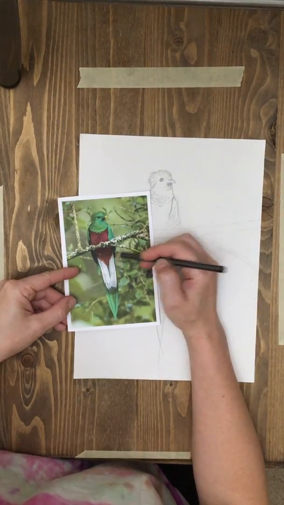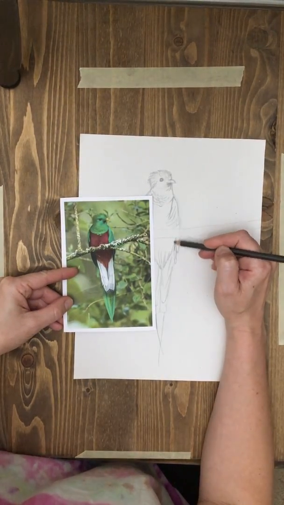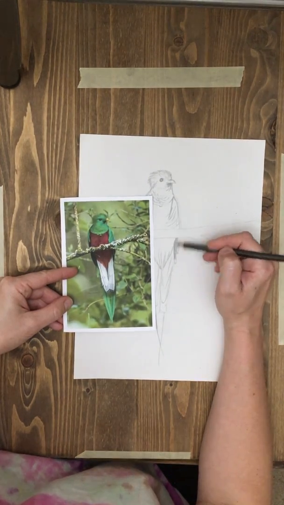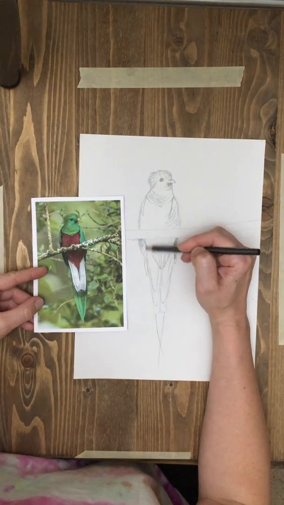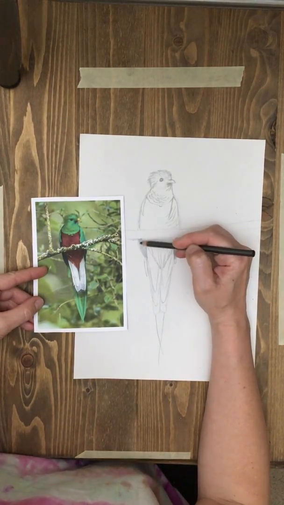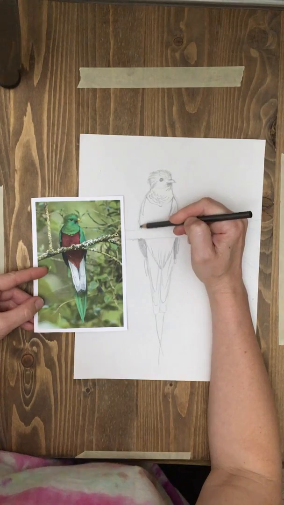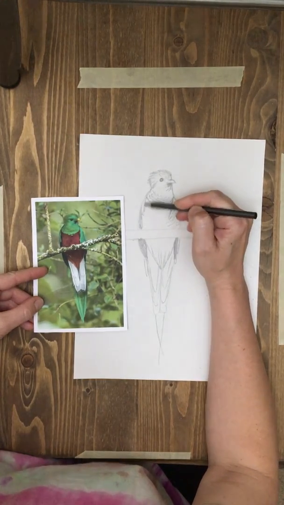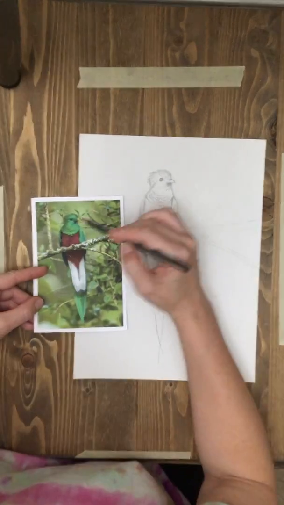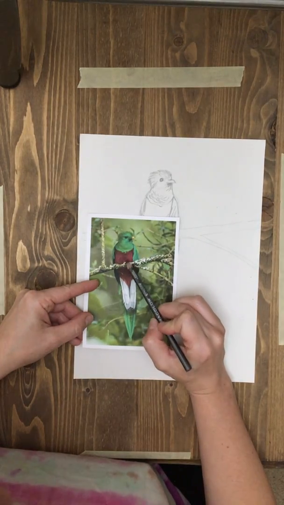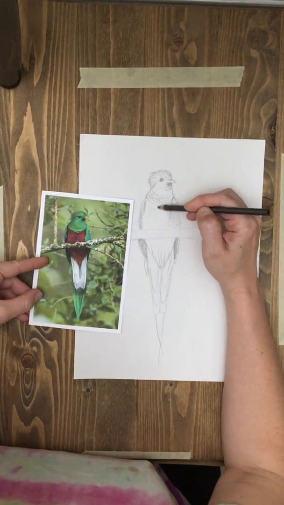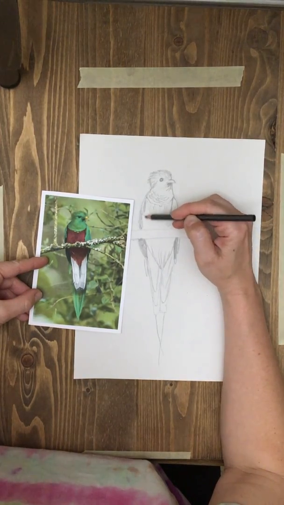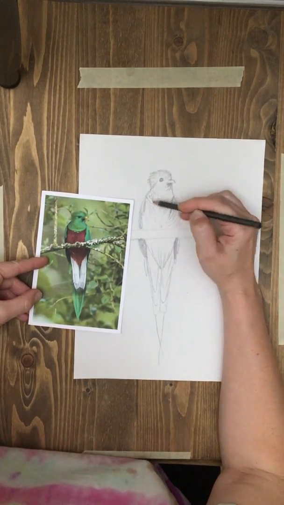So right here, it's very dark under his wings. And then the red feathers look like they're a little bit longer. Their texture is slightly different.